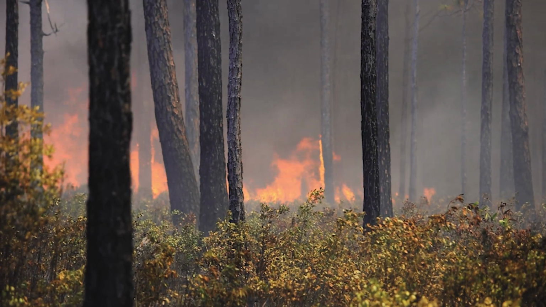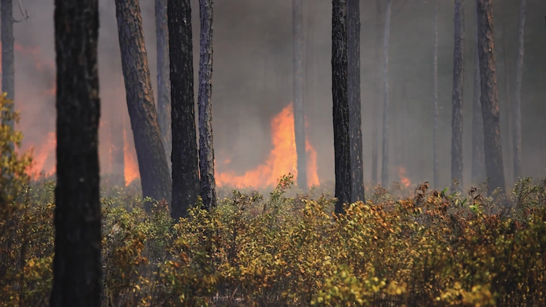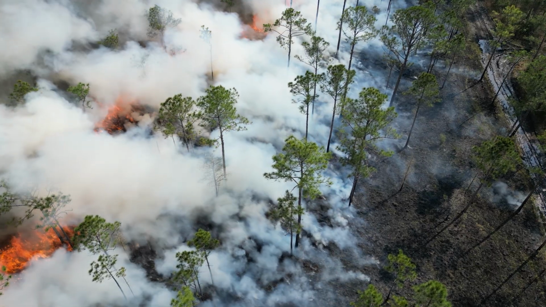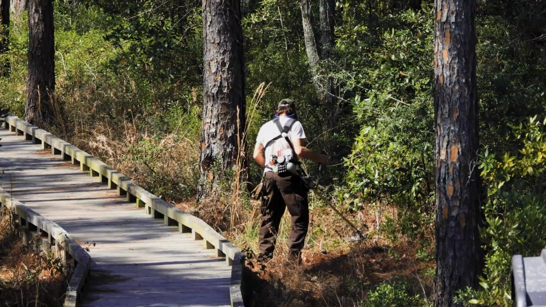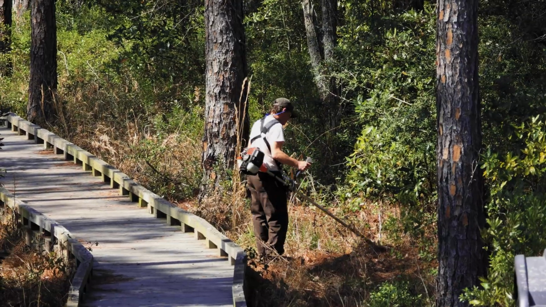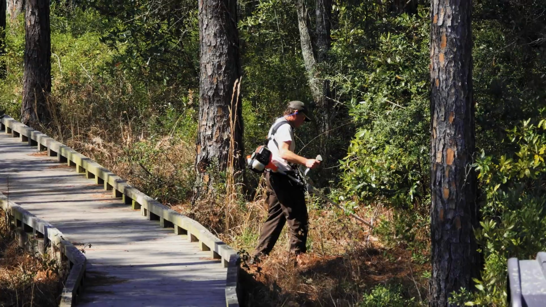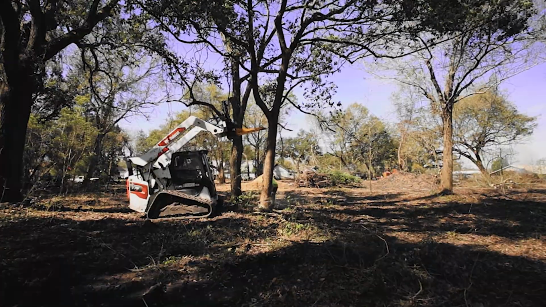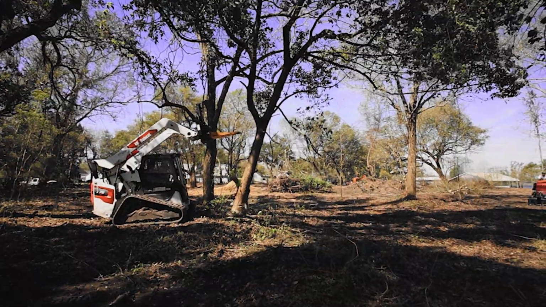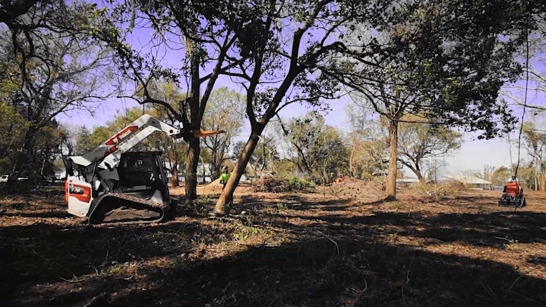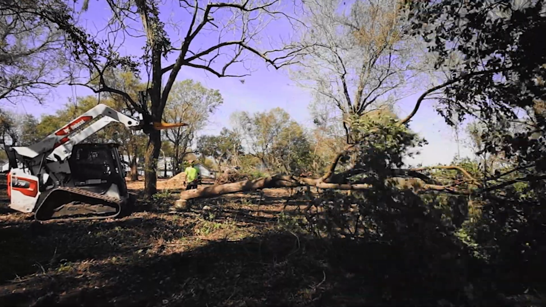Savannas cannot exist without fire. Therefore, the restoration practices that we employ are meant to mimic fire. Hand clearing is a method that we use to remove woody vegetation or trees with the use of hand tools or chainsaws in order to restore light to the herbaceous understory. This method is relatively inexpensive, but a very slow process.